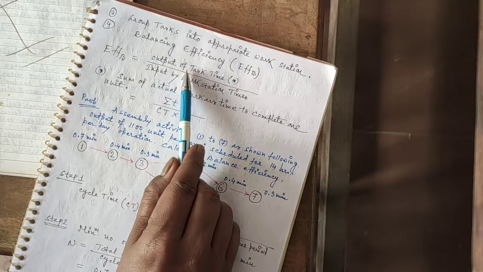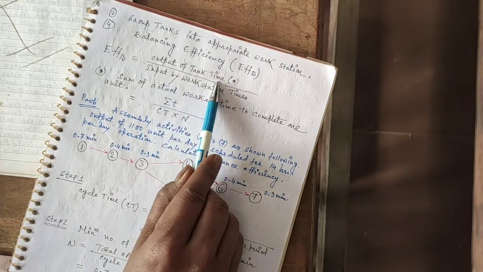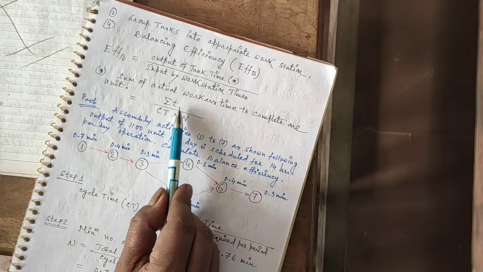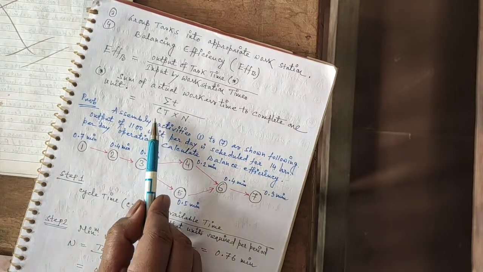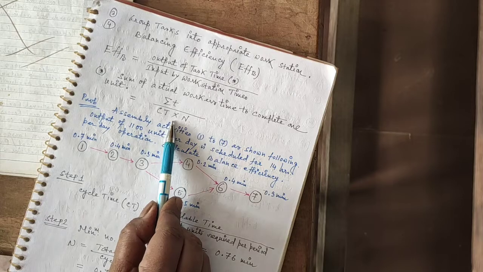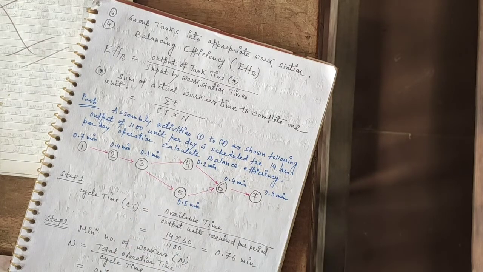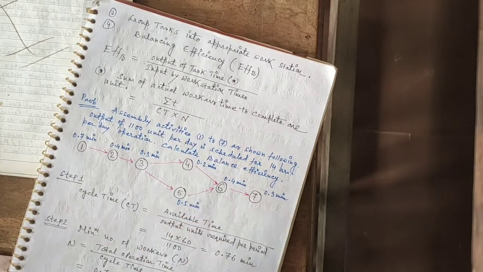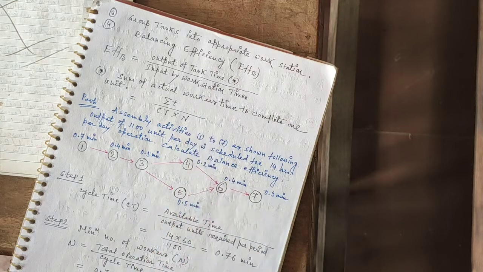Now what is the output of task time? This is the sum of actual worker times to complete one unit. That is calculated as the summation of T divided by the cycle time CT multiplied by N, the minimum number of workers. So summation T divided by CT multiplied by N gives us the output of task time.